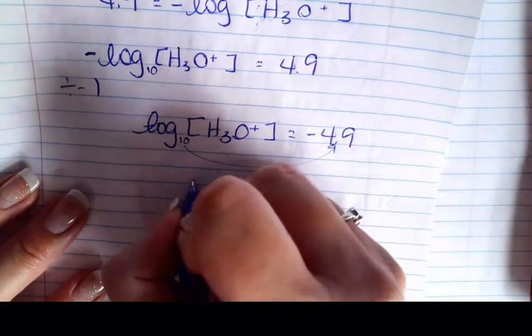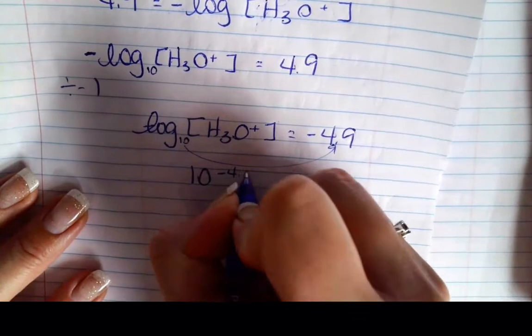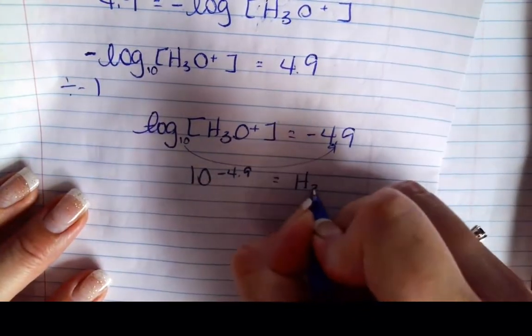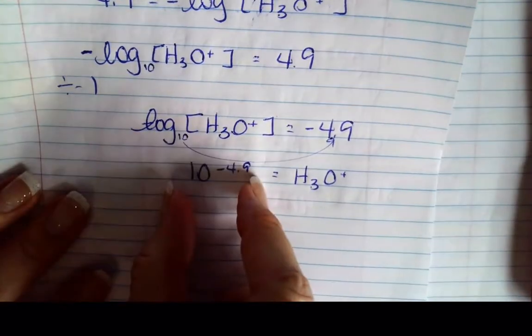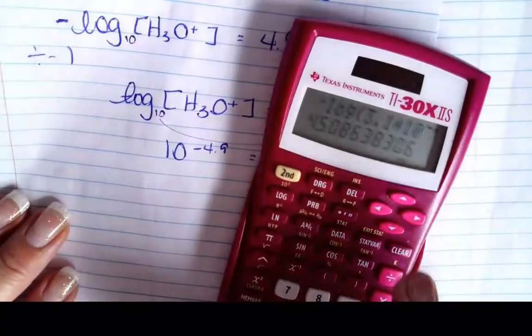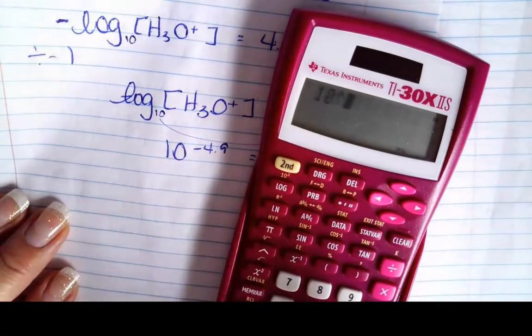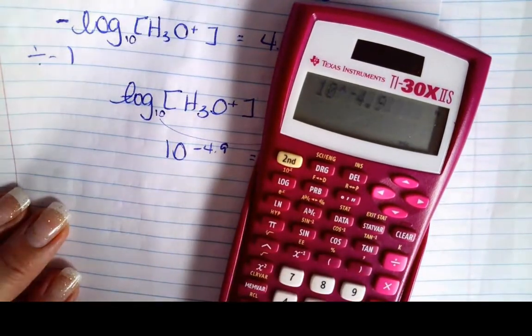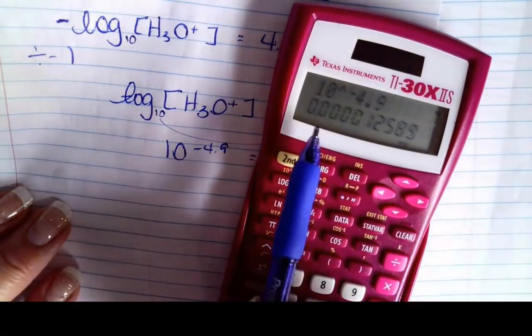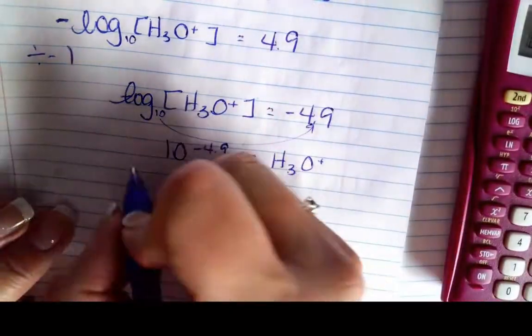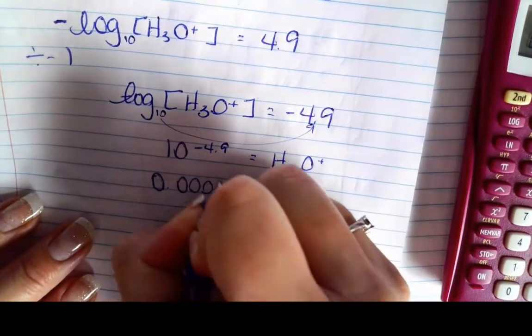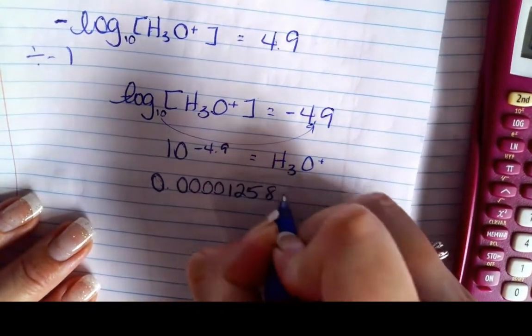So 10 raised to that power is going to equal the hydronium ion concentration. Do I have any variables? No, I do not, which means 10 raised to the negative 4.9 is going to give me 0.0000125893.